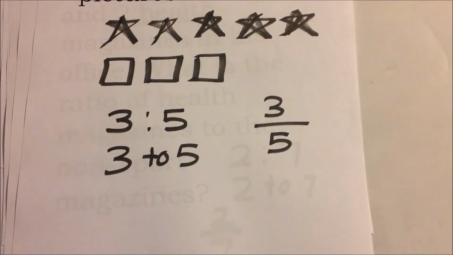Okay, that's part 1 of ratios. In part 2, we'll look at more ratios and tape diagrams. Good job.